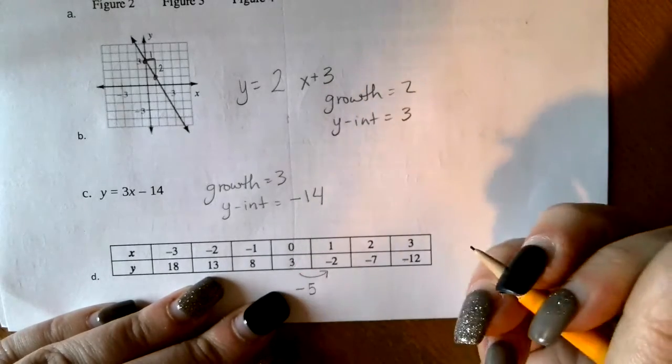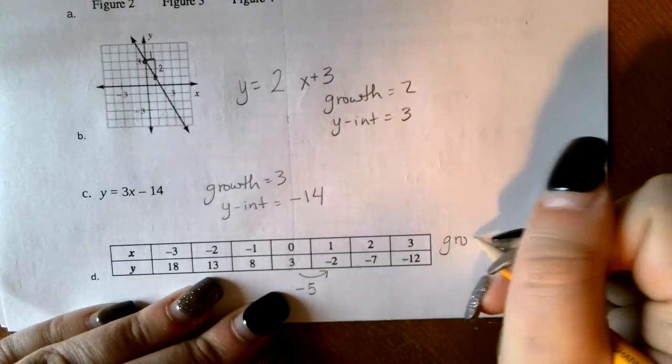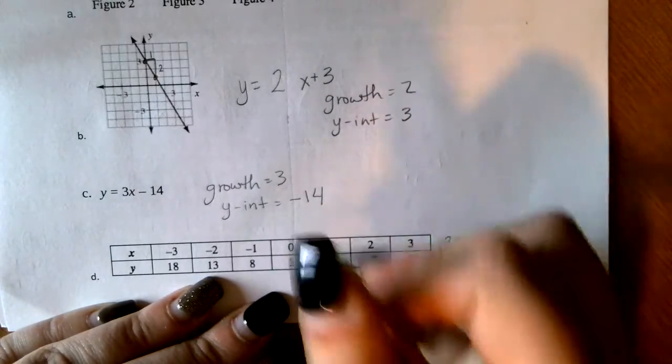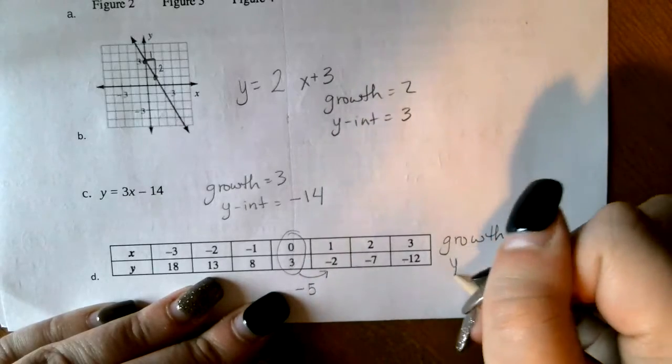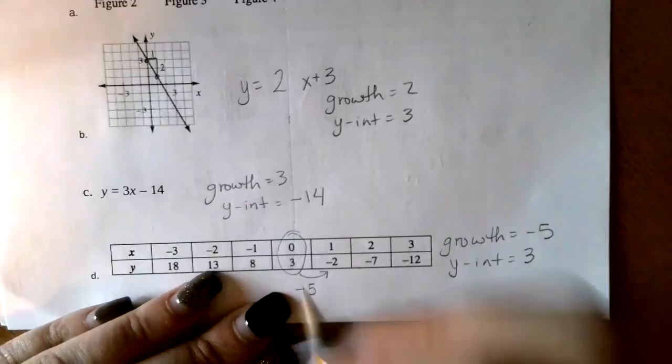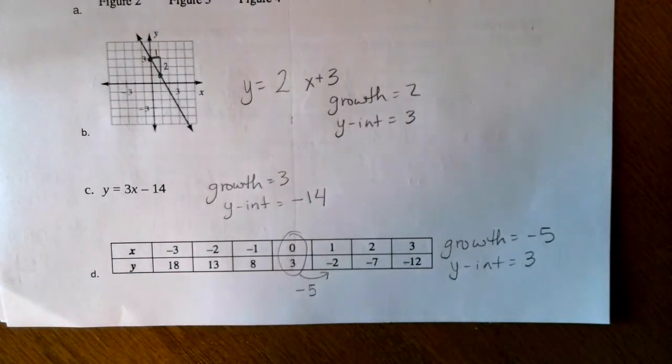So my growth is going to be negative 5, right? And my 0 number, my y-intercept, is going to be 3, okay? Because that's right there.